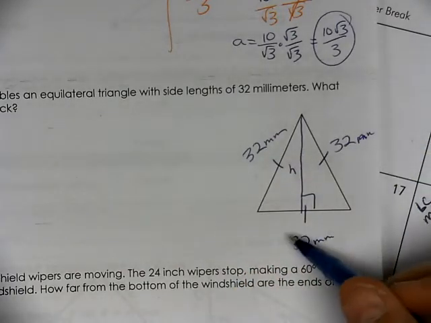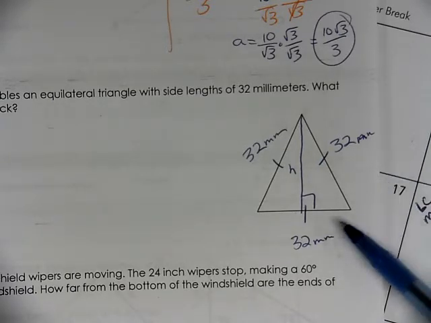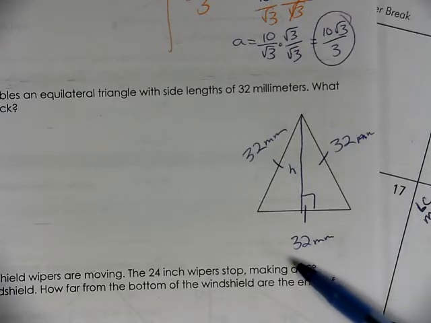Because in an equilateral triangle, all the sides are the same. Aaron, do you have a question? Times it by what? Why am I timesing it by 30? Got it. I think you're thinking what I'm thinking. What are all the angle measures here?